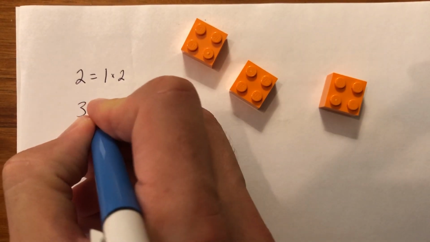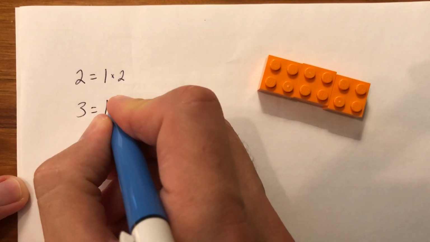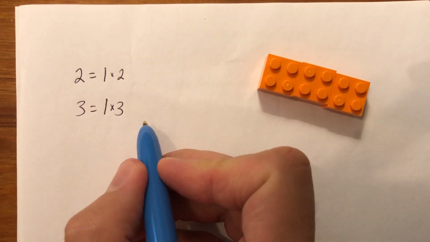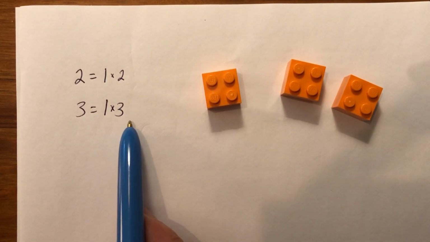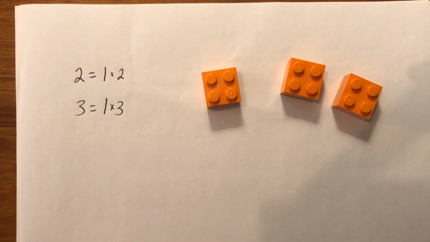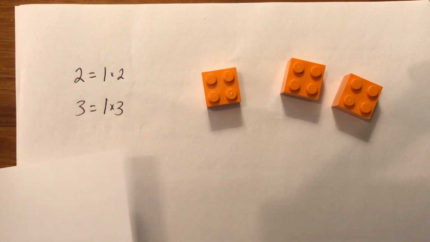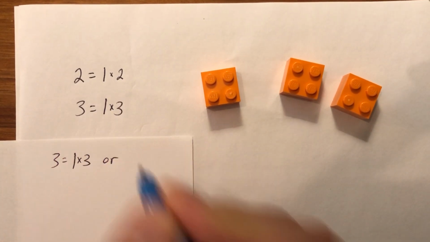All right, let's move on to 3. So I have 3. And I could say I have one group of 3. And I could also say I have 3 groups of 1. But again, one group of 3 or 3 groups of 1 is going to give me the same product in the end, right? So now the question is, is there another way I can write this to where I'm saying, oh, 3 is really 1 times 3, or it's something else?